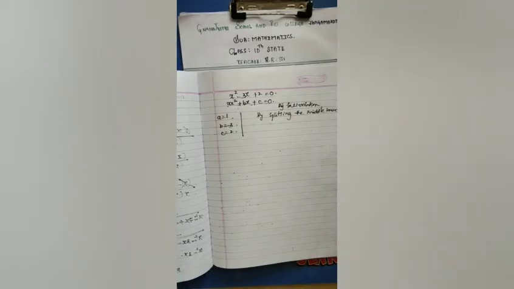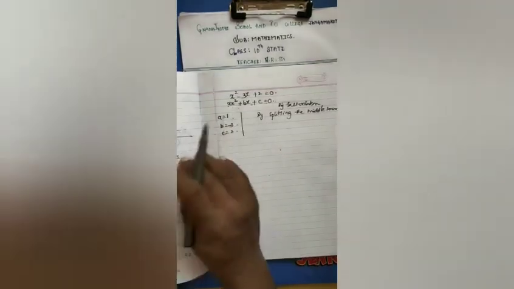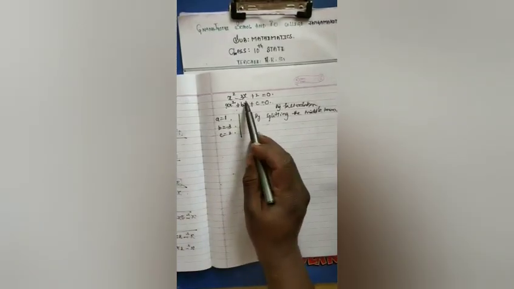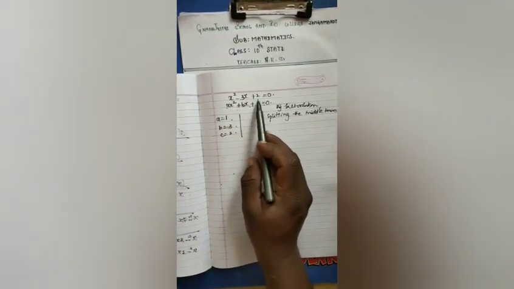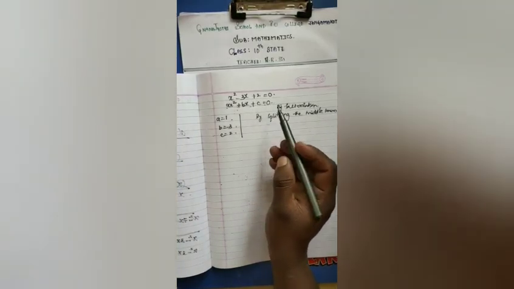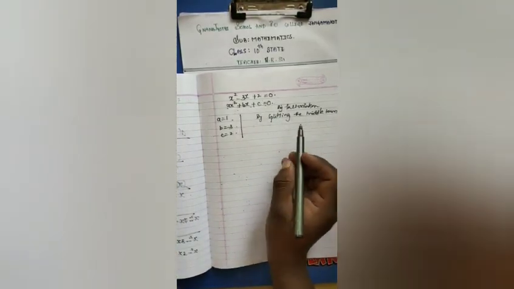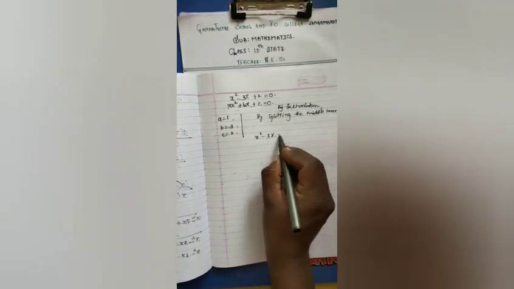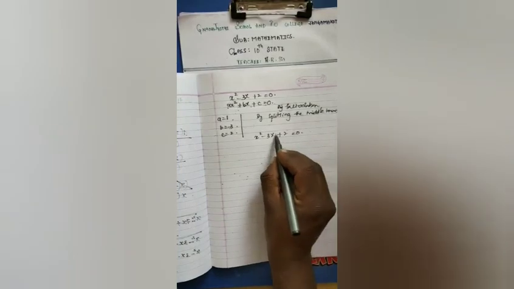By factorization method, by splitting the middle term, the coefficient of x square is 1 and the coefficient of x is minus 3 and the constant term is plus 2. So by splitting the middle term, we get x square minus 3x plus 2 equals 0.